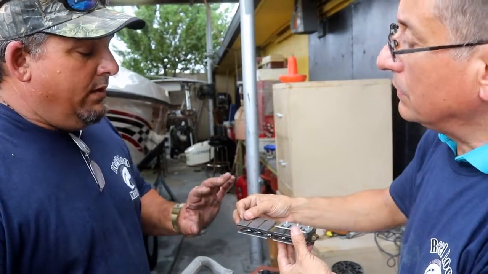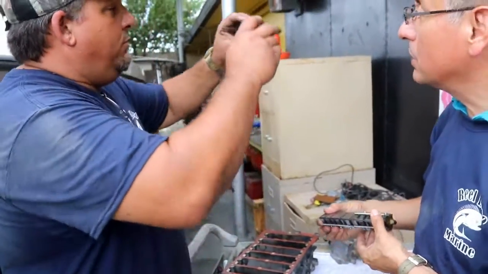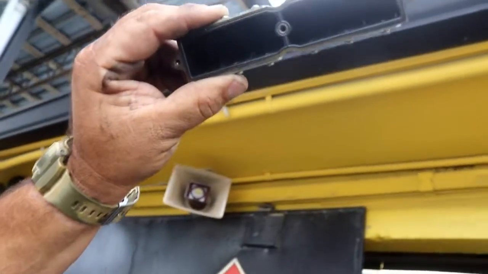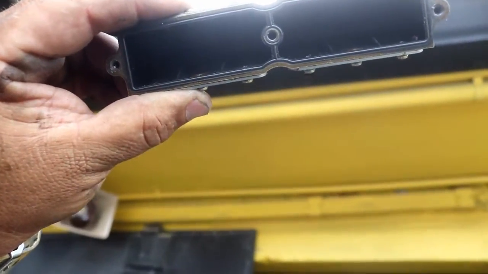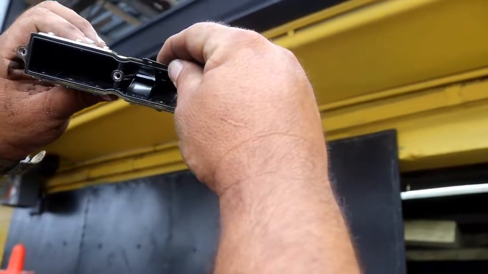Now, if you wanted to check if you had bad reed valves and you wanted to take it out, what you would do is put this in the light. See, there's no light right now, right? Perfect. No light. What about this one? Slightly, you would see air. You know the reed valves are bad.